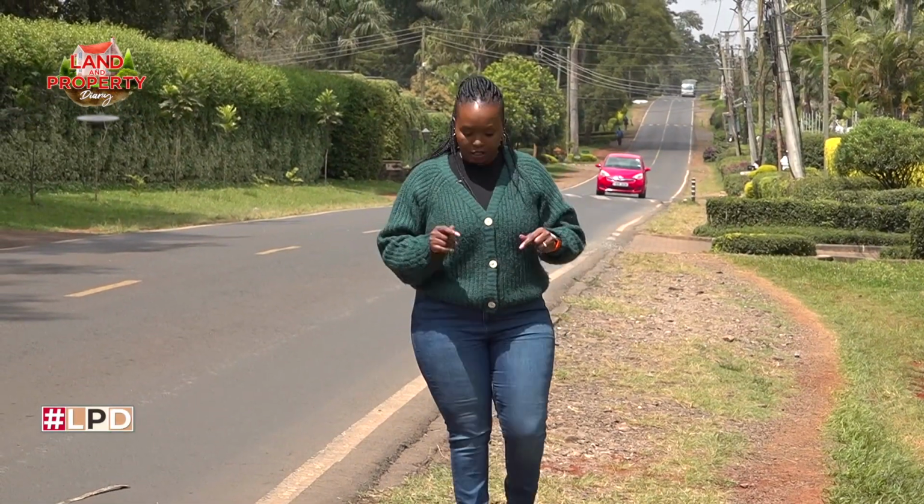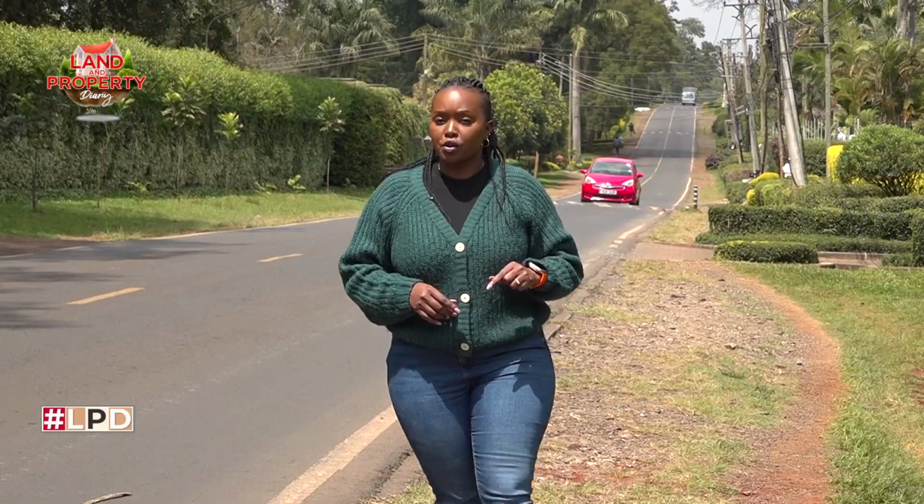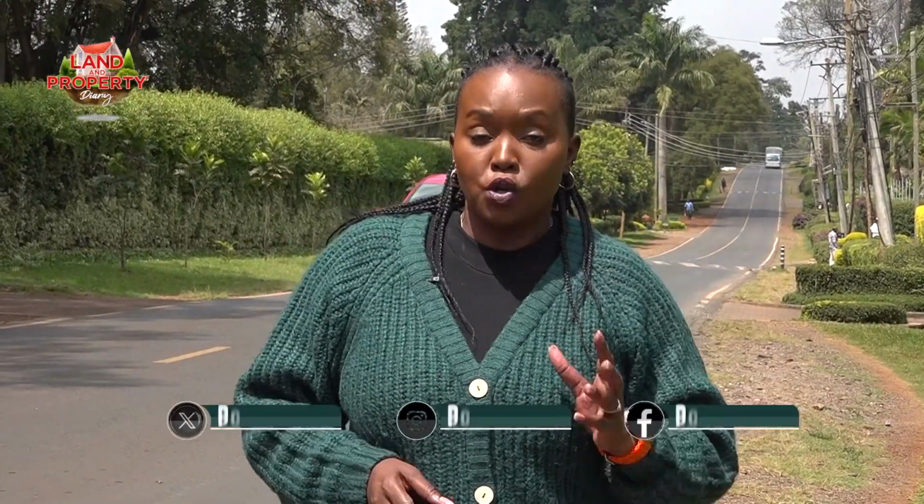Now, on the programme today, I want to introduce you to a new innovation known as the concrete hollow twist blocks that are designed to enhance efficiency, strength, and sustainability of modern building projects. So, why don't you join me as we explore how this technology is being adopted?